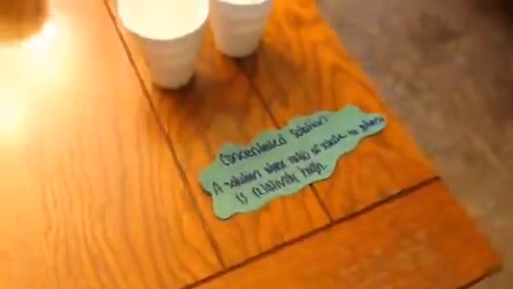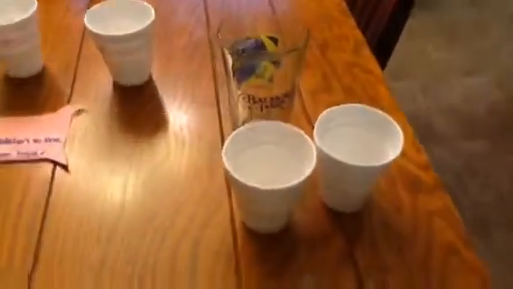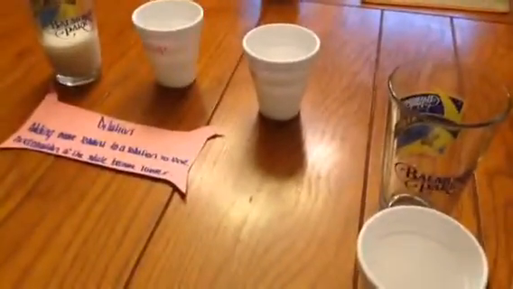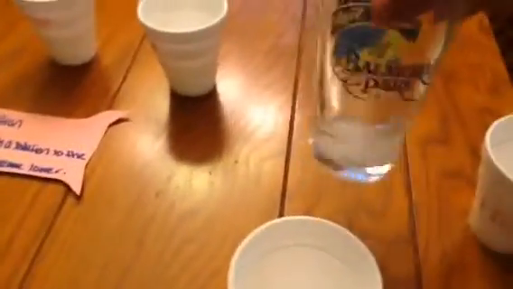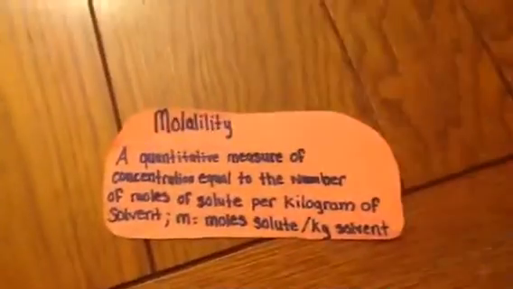Then we go to concentrated solution. We have a tablespoon of water and a tablespoon of sugar. Mix that, which makes that an equal ratio of solute to solvent.